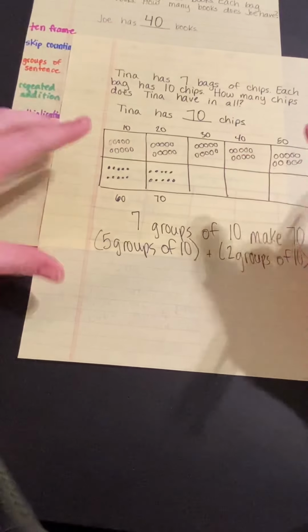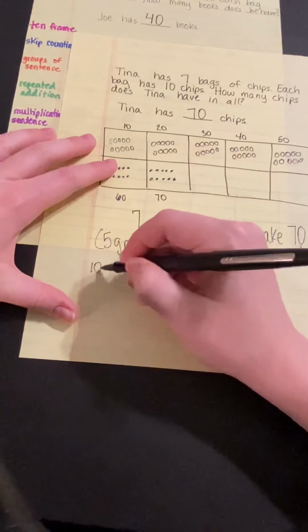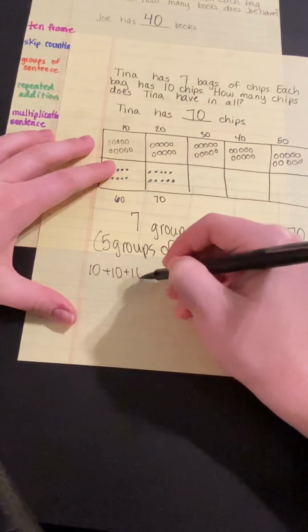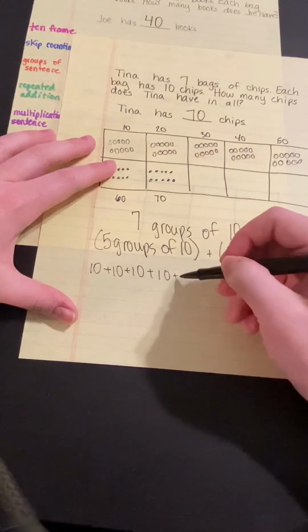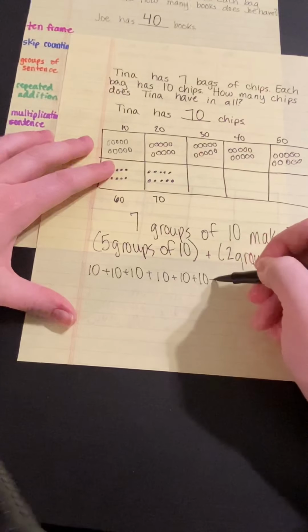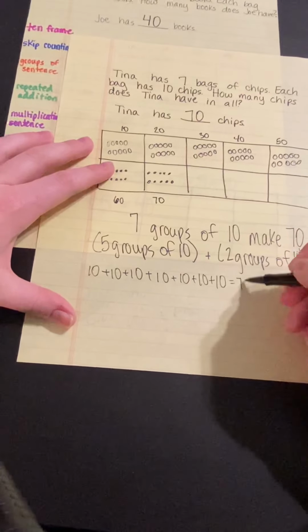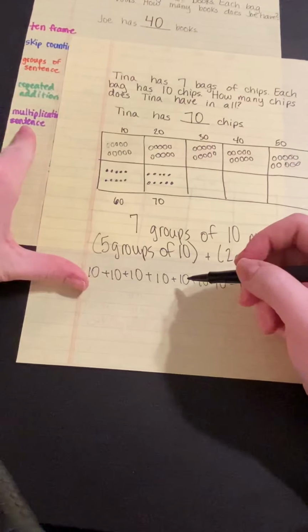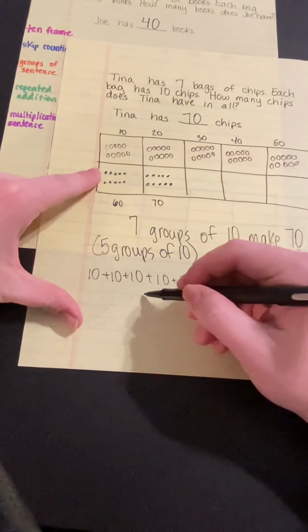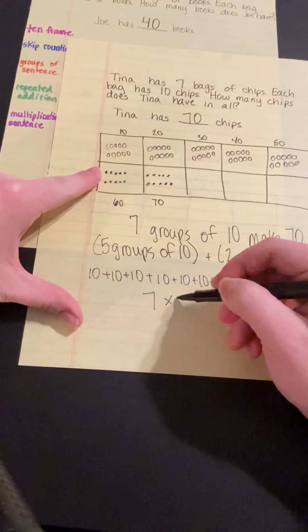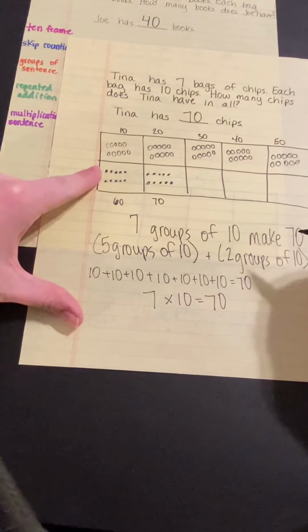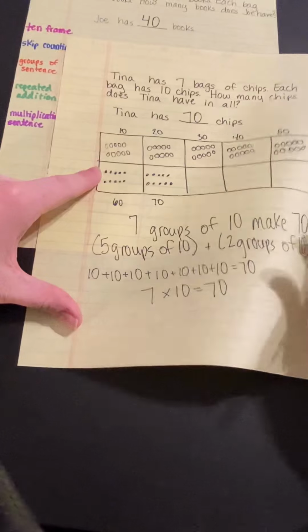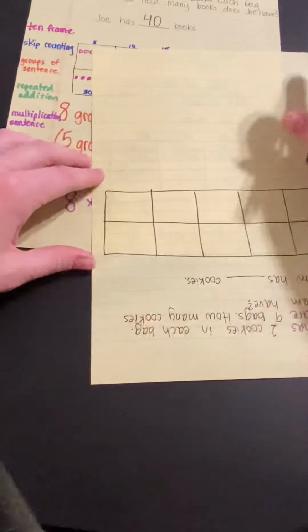Now I need my repeated addition sentence. So I'll write 10 plus 10 plus 10 until I get to 7 tens. And that equals 70. And lastly, I need my multiplication sentence. So that is 7 groups of 10 make 70. Let's try one more.